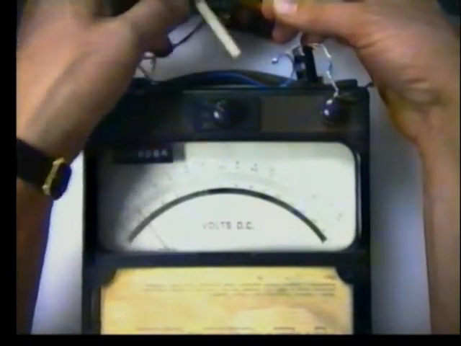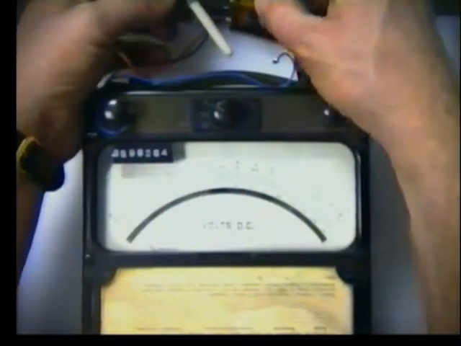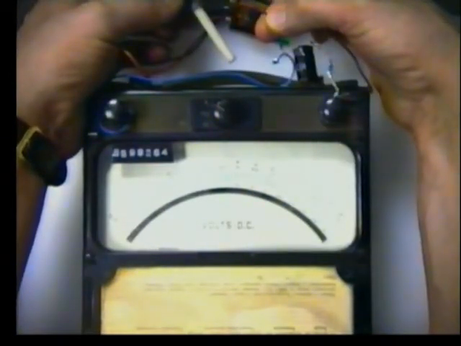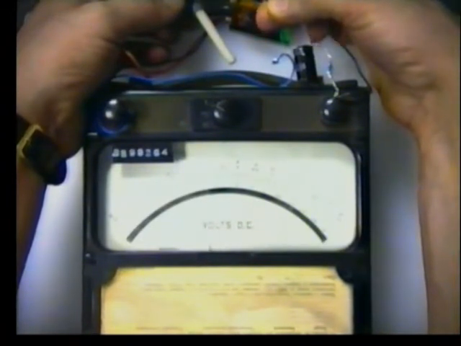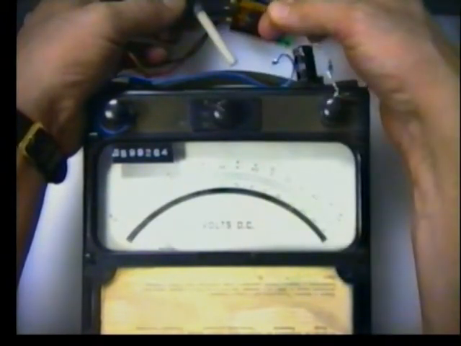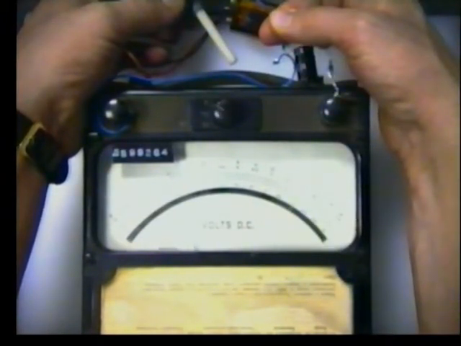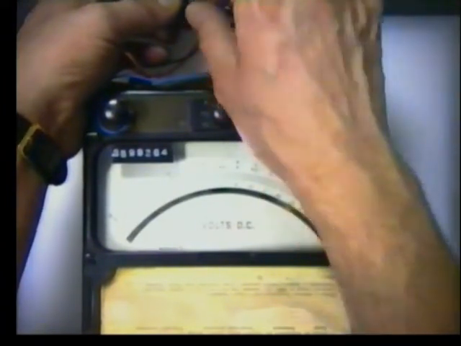Now if I vary the input voltage, you will see that the rate of charging will vary. There is a very high voltage and then it discharges. Reduce the voltage, there's a lower voltage. And notice the discharge rate is always the same.